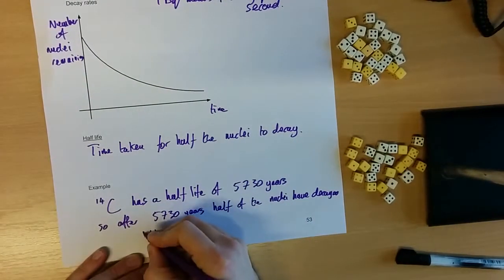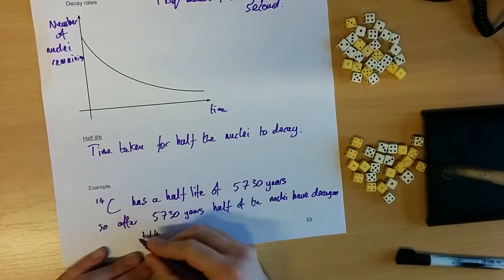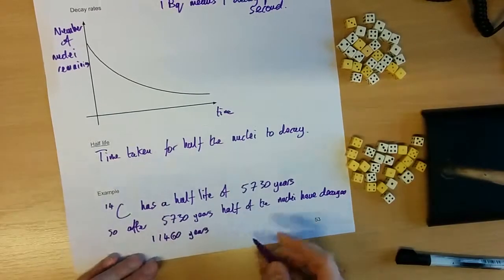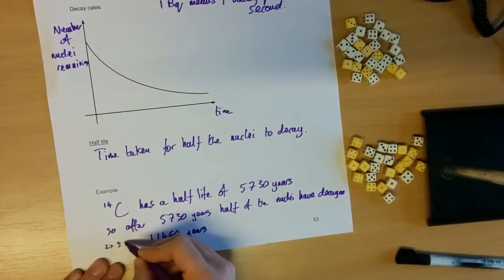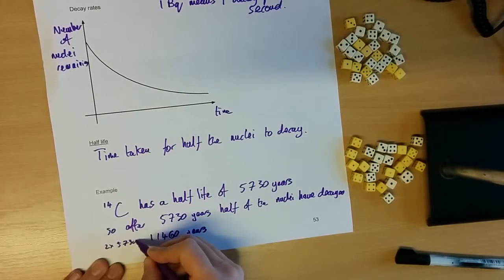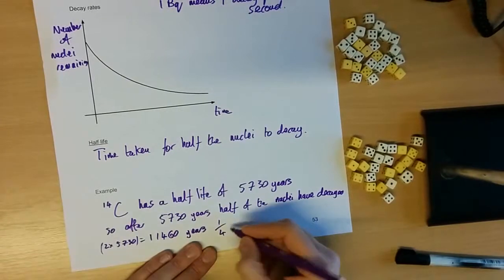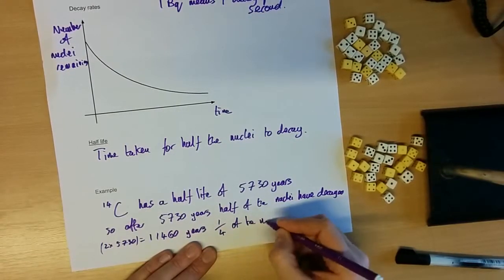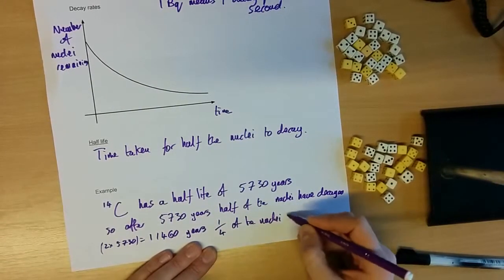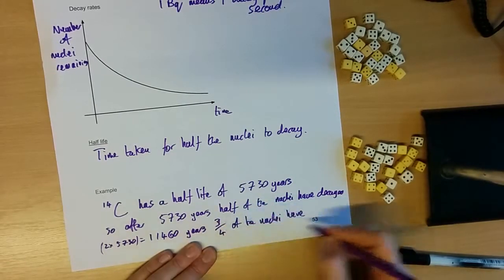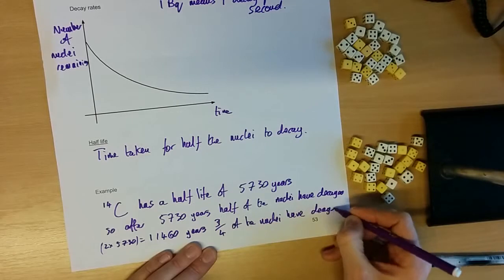So after 11,460 years, that's 2 times 5,730 years, then a quarter of the nuclei have, sorry, 3/4 of the nuclei have decayed.